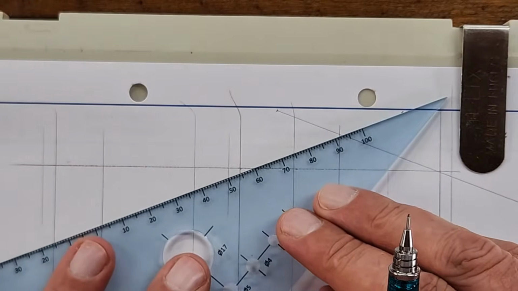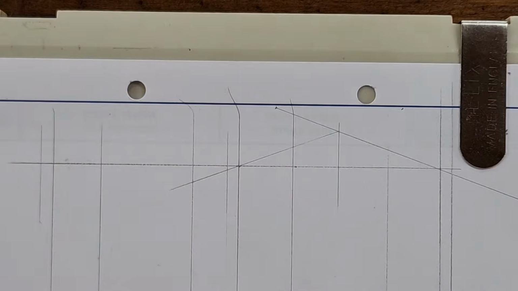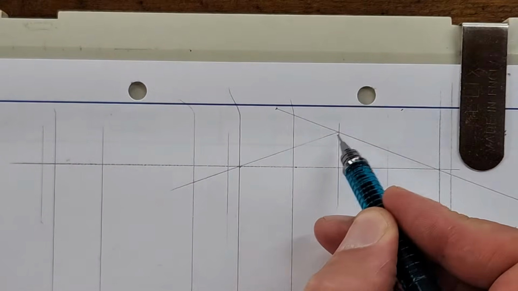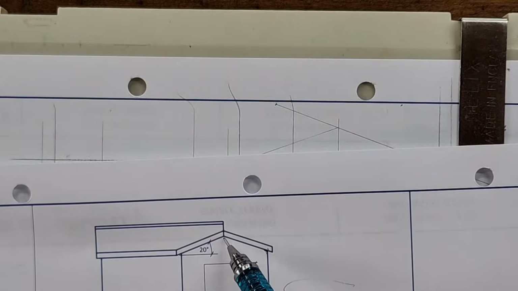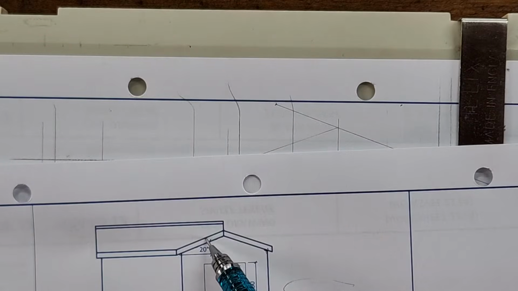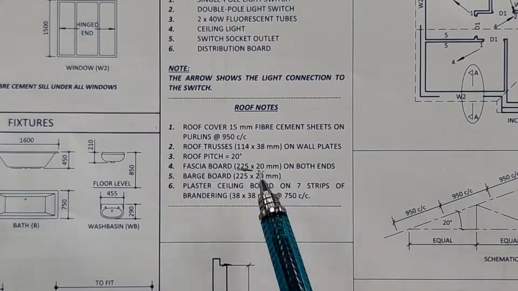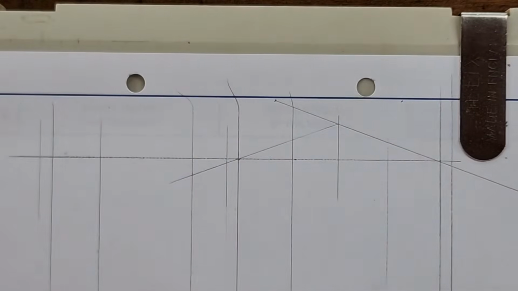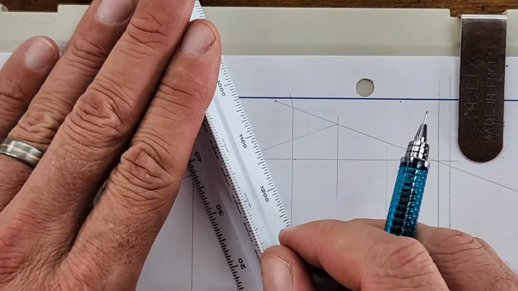Any step that you'd like me to repeat where I'm at the moment? This is the bottom of that fascia. Okay. That line there is this line. So I have to add that fascia. They say the fascia, there we go. The fascia is a 225 by 20. So the height of that is going to be 225.